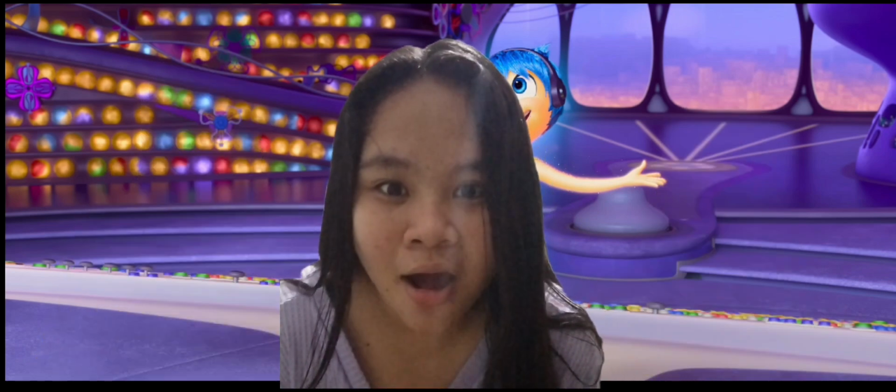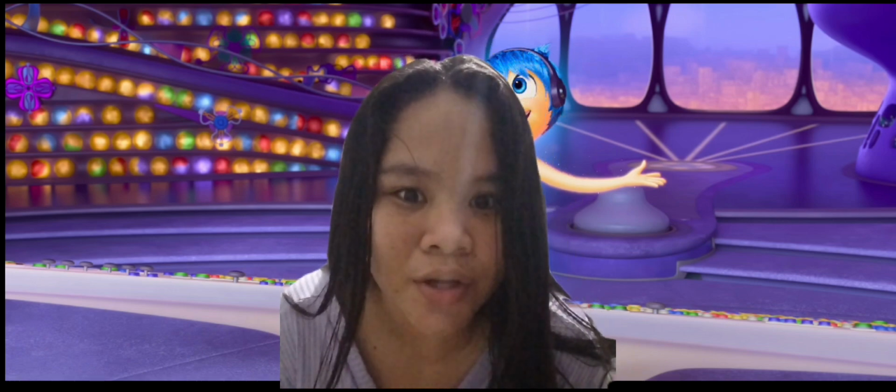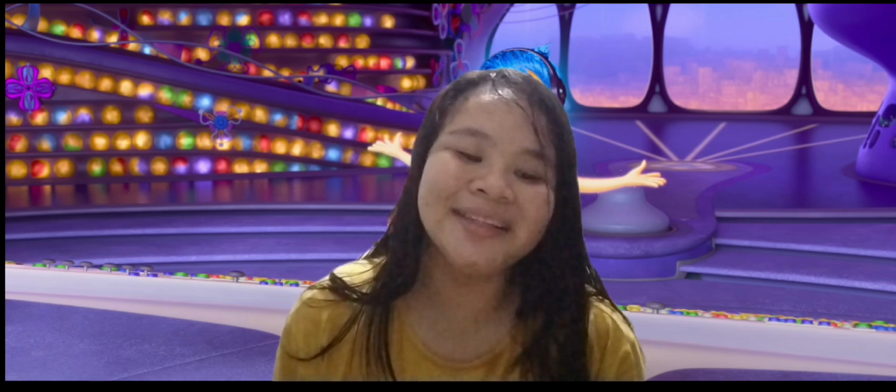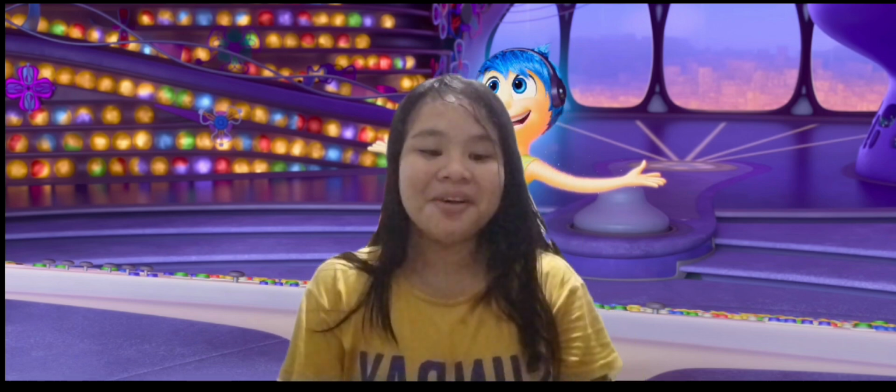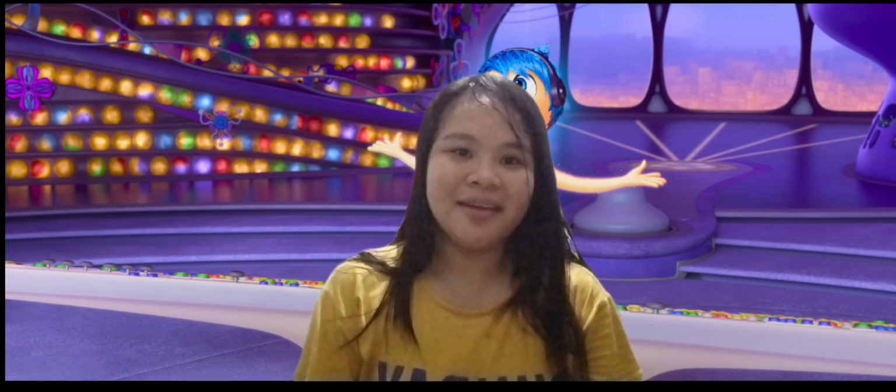Oh, wow. You guys are so good. Let's save the best for last. The lateral flexion. And Joy! Let's go!